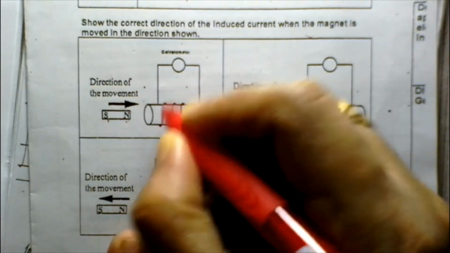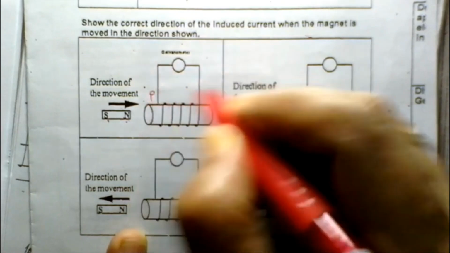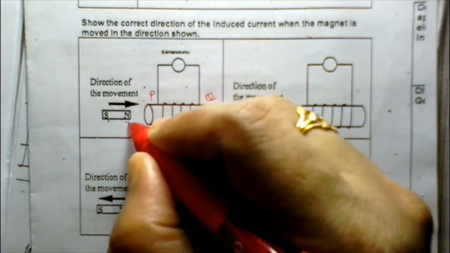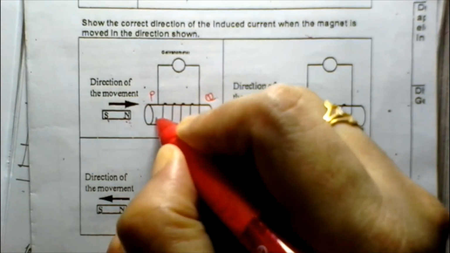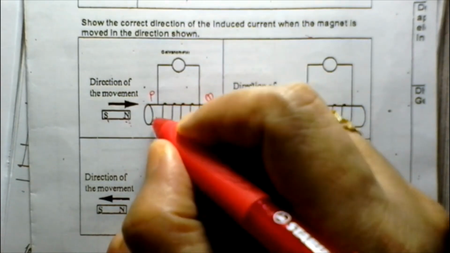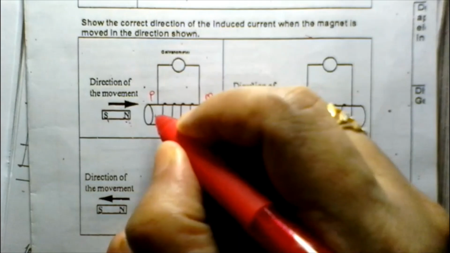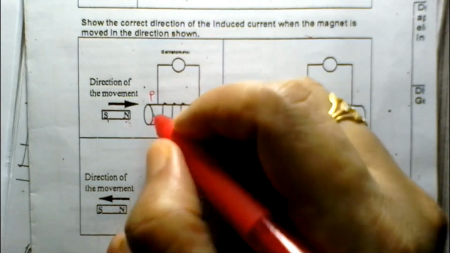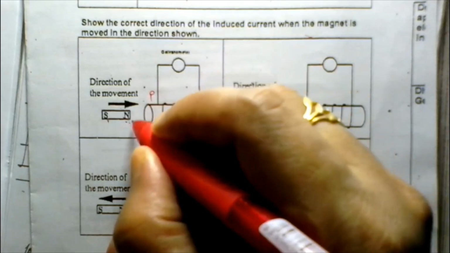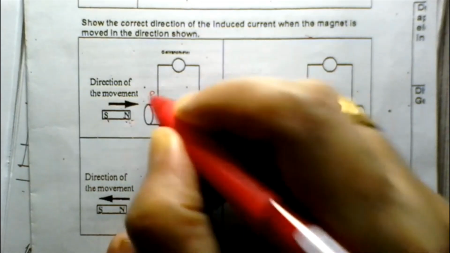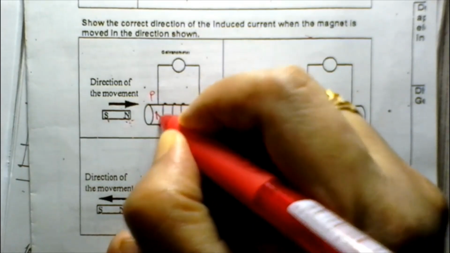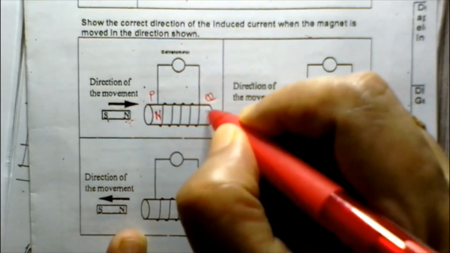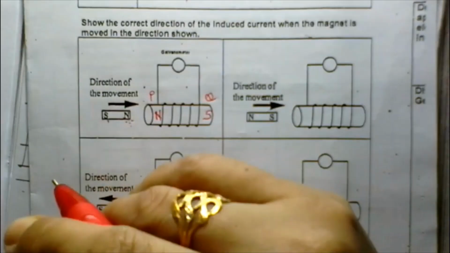I mark here P, Q. When the north pole moves towards P, according to Lenz's law, it will produce a direction of induced current that always opposes the effect that is producing it. So when the north pole comes toward P, P will become north pole. Remember, move towards becomes same pole, and Q will become south pole.